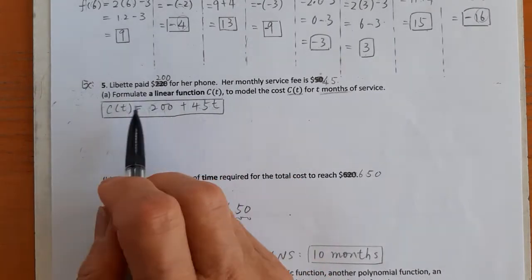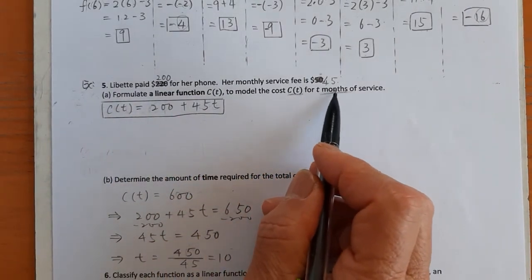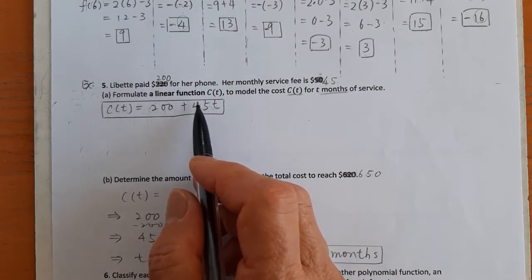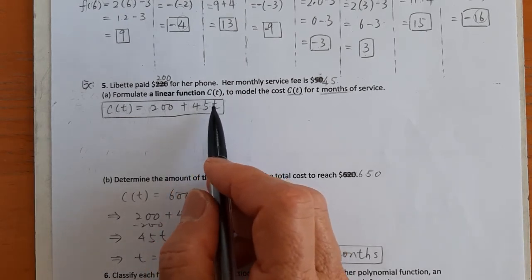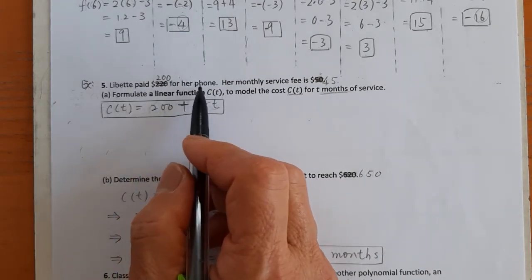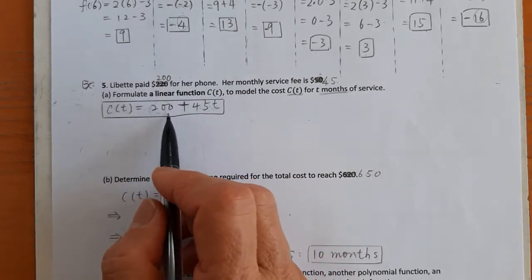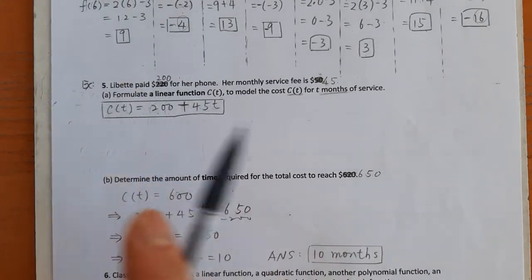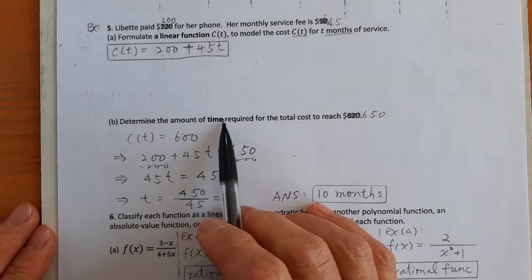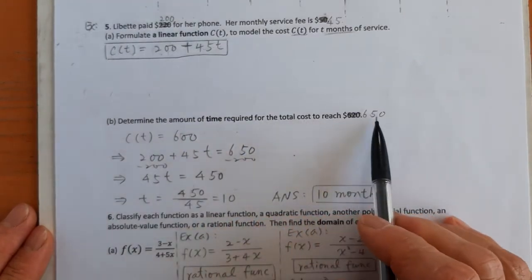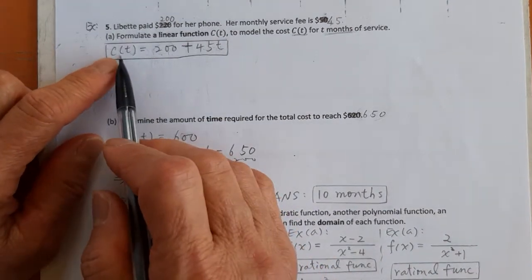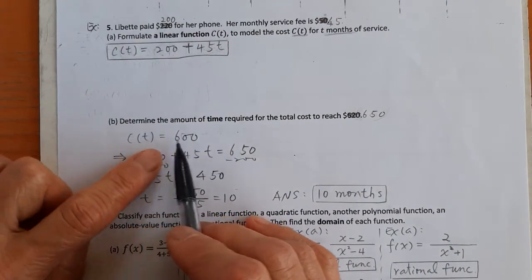So this we call after t months of service. Each month the service fee is $45 times t months. Add the original phone fee of $200. That's the total cost. This we call the cost function. Determine the amount of time required for the total cost to reach $650. So that's when the cost becomes $650.